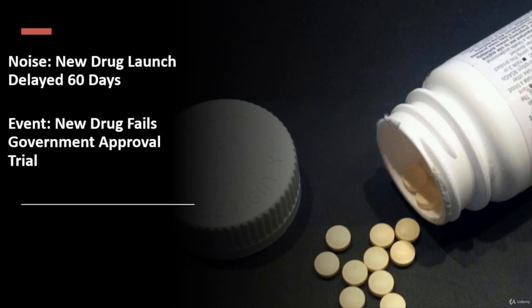Versus something that's a significant event, where, let's say, the same new drug fails a government approval trial. That's a bad thing for drug companies. That means they might have to start all over. They might have to pull all their research and development around that drug. Something wrong has happened, and it's going to cause a significant change in the trend. In this case, it would probably cause a significant downtrend based on that event. So you get a feel for these events and noise, and the indicators again help separate out the noise.